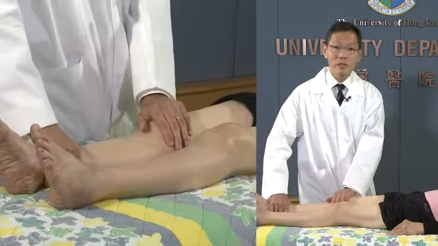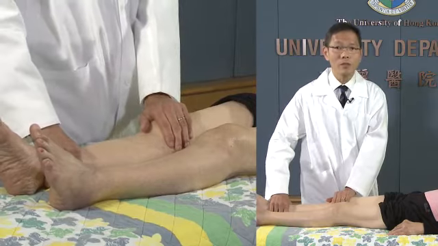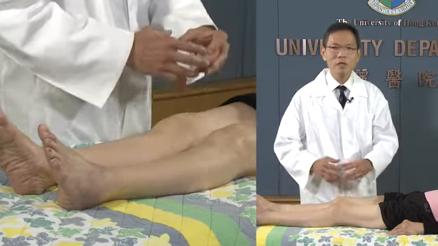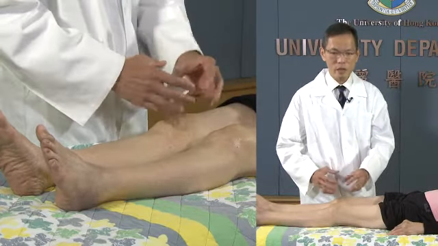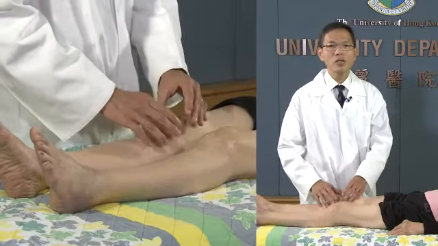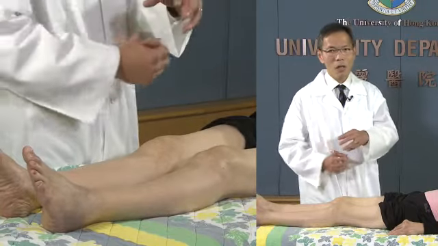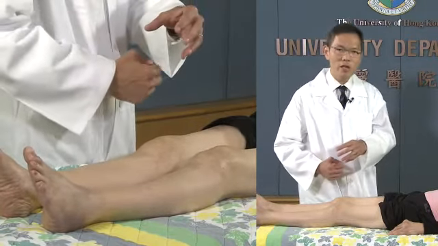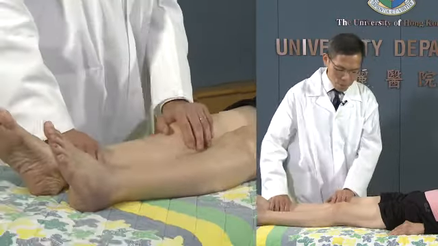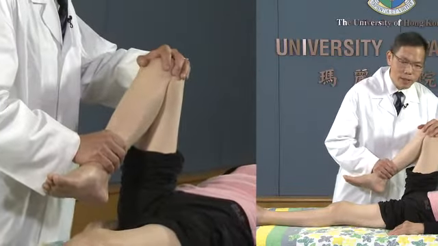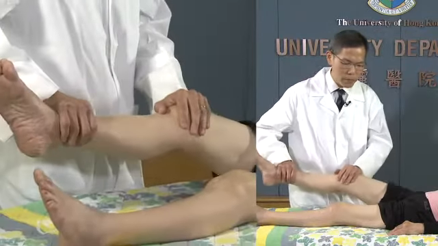Crepitations might be soft or may be coarse. Soft crepitation might suggest some synovial swelling or thickening within the joint. Coarse crepitation might suggest perhaps cartilage damage or a form of degeneration of the joint. So we will move the knee joint, testing the flexion and extension of the knee joint.